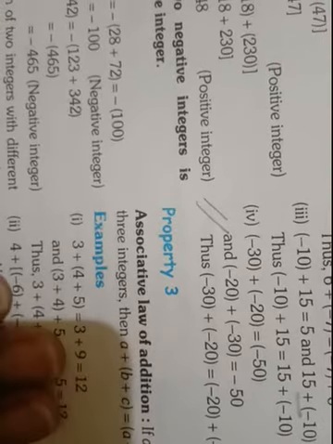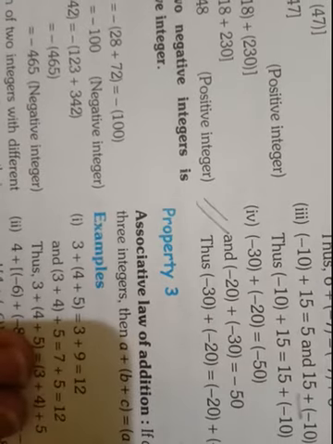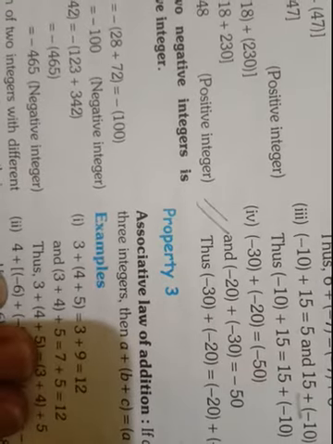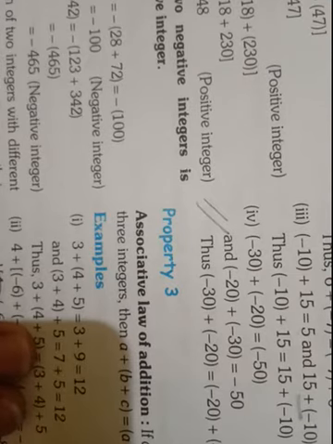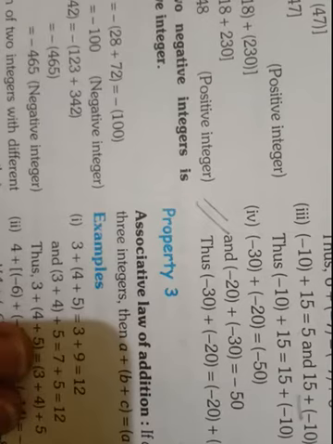Associative law: if a, b and c are three integers. How many integers are there? Three integers in the case of the associative law. We have the associative law of addition, of multiplication, of subtraction, and of division. In each of them there will be three integers. Got it? And we will change the order and get the result.